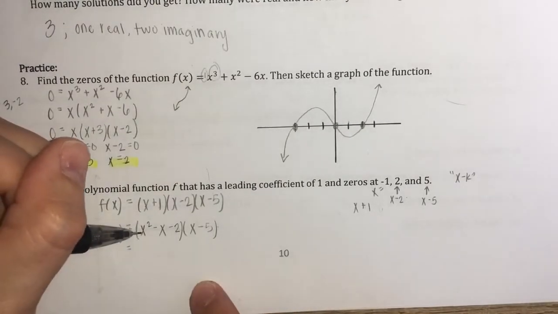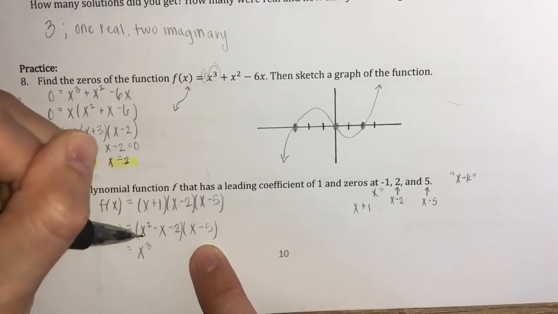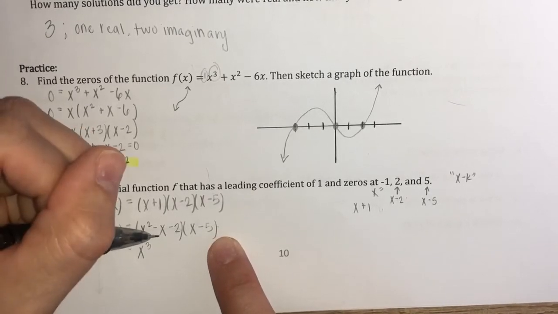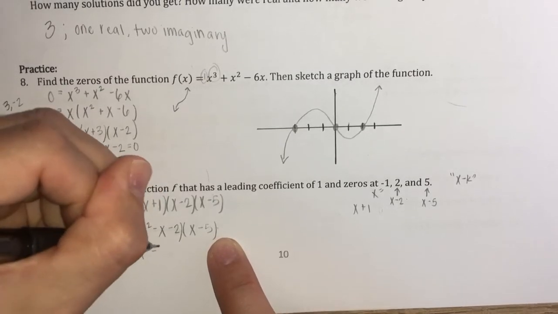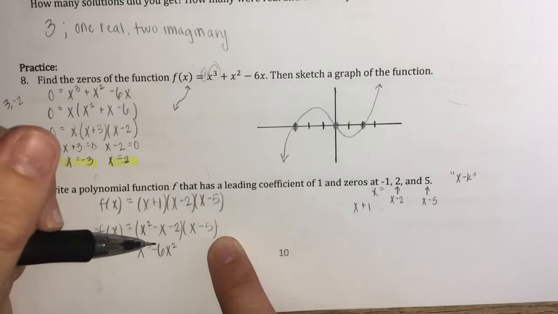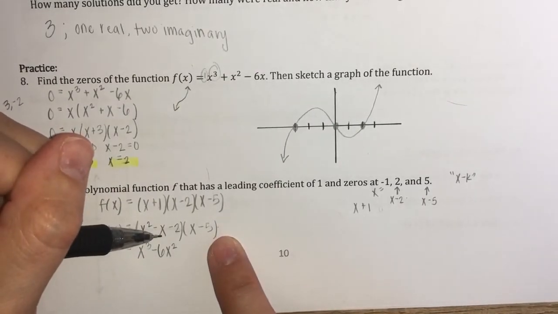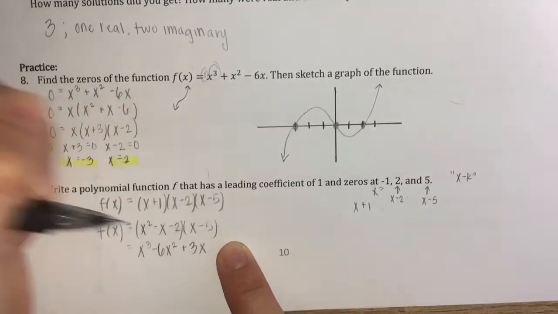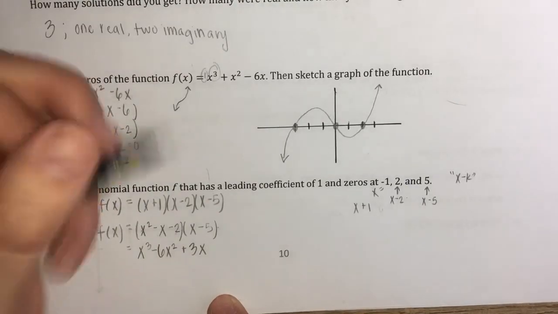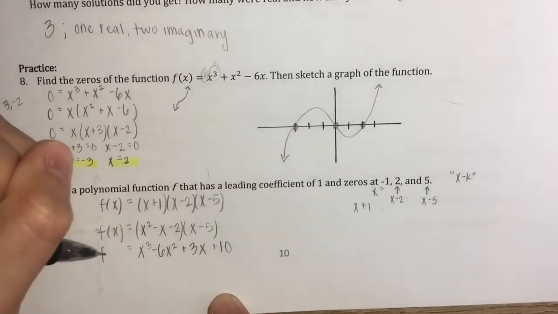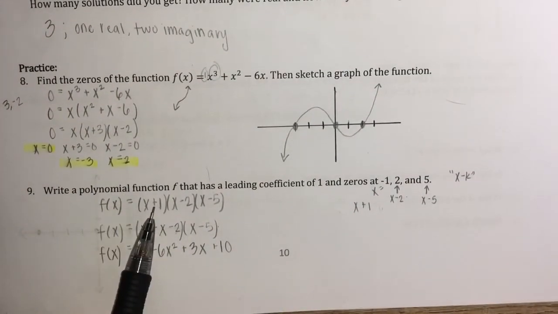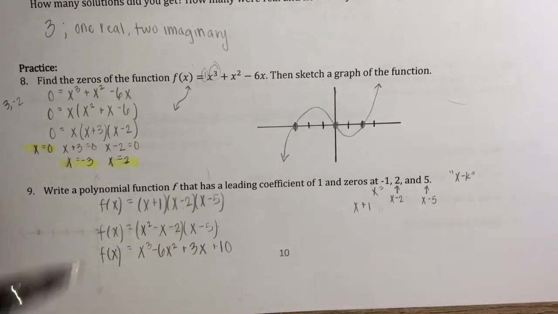And then if I multiply these two together, x times x is x cubed, x squared times negative 5 is negative 5x squared, and then negative x times x is negative x squared, so that's negative 6x squared together. And then negative x times negative 5 is positive 5x, negative 2 times x is negative 2x, so together that's positive 3x. And then negative 2 times negative 5 is positive 10. So if the homework problem just says standard or factored form, you can leave it like this. If it says standard form, make sure that you multiply it all the way through. Just pay attention to what form it's asking for.